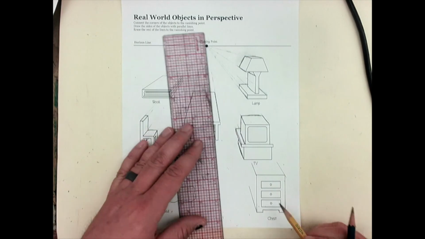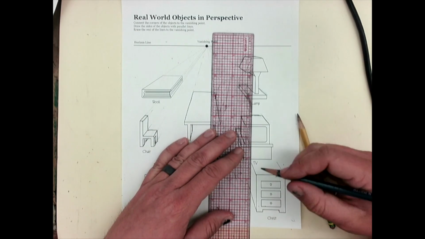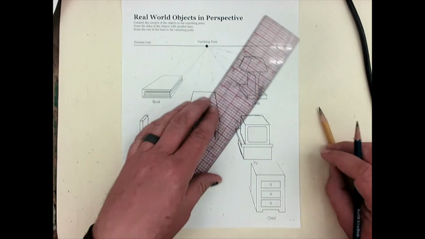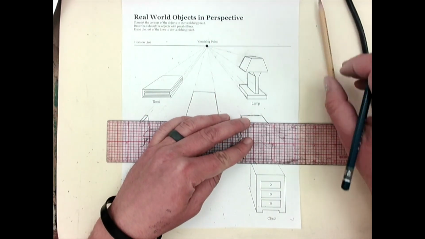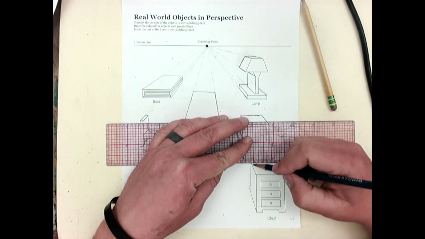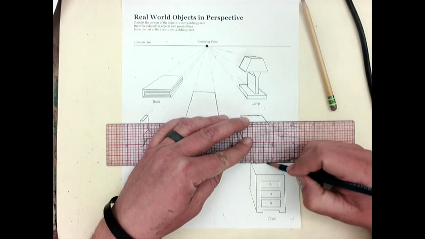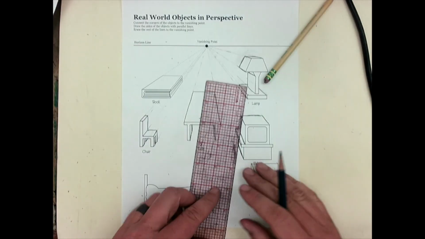I got a little orthogonal there. Now I'm going to draw the back, a vertical line, and a horizontal line, making sure that they are parallel to the front, the edges of the front.